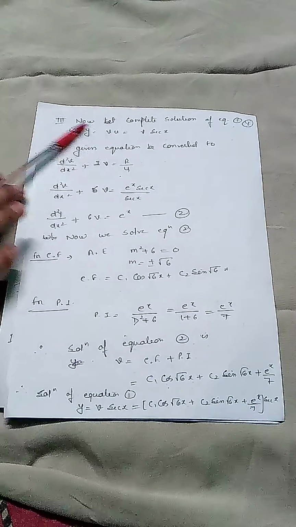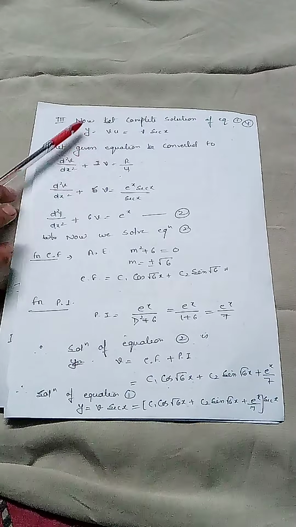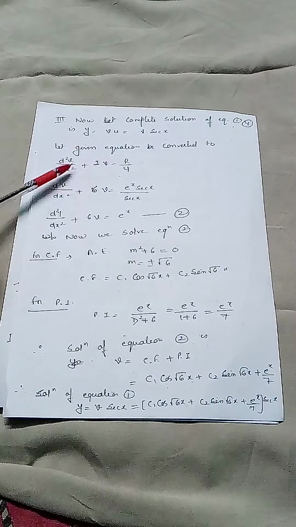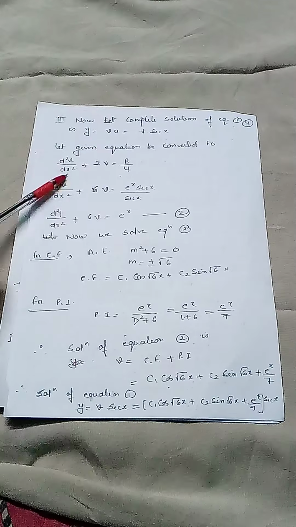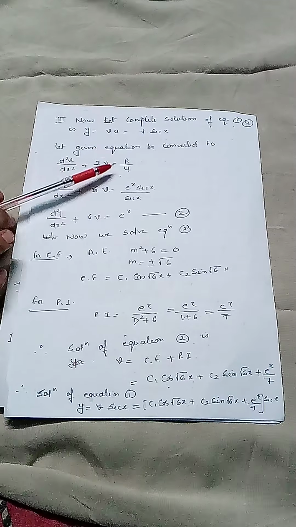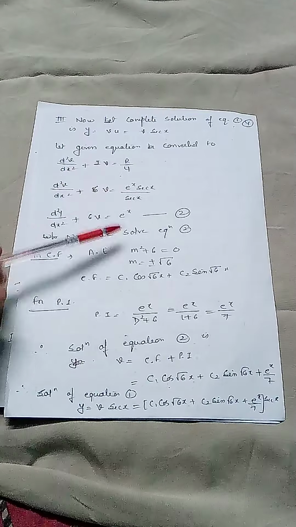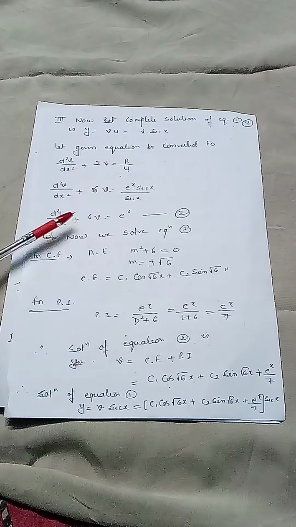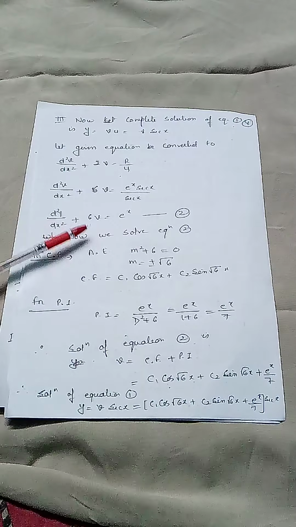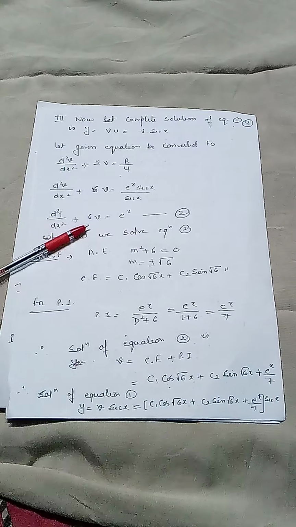Then putting these values in equation 1, the equation is reduced to normal form d2v upon dx square plus Iv is equal to r upon u. Putting the values of I, r and u, we have this equation. This is a simple equation, and we easily solve this by finding CF and PI.